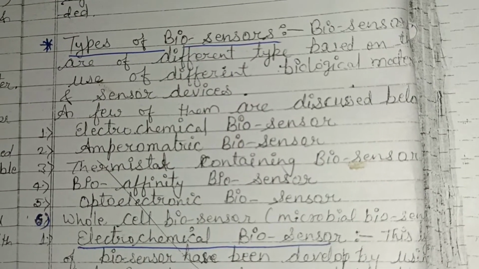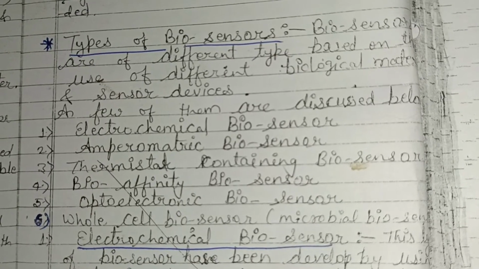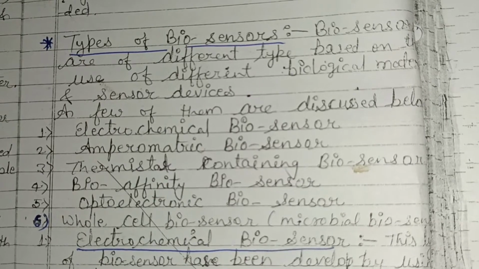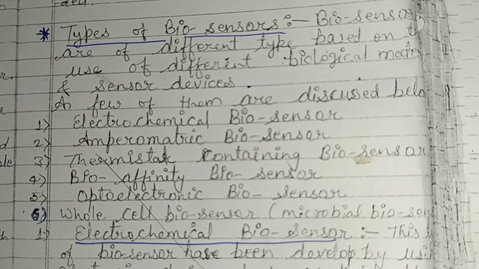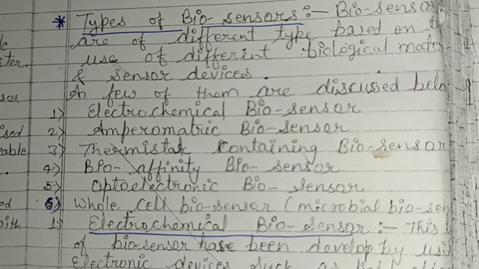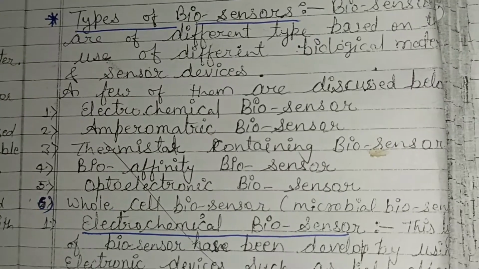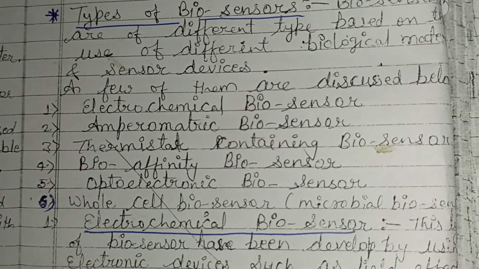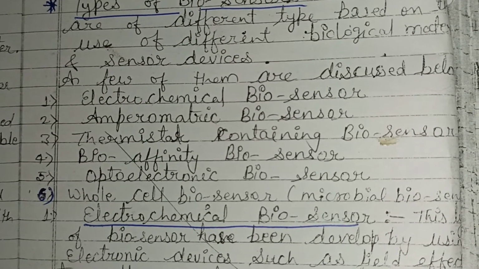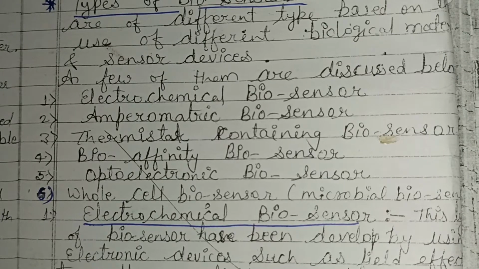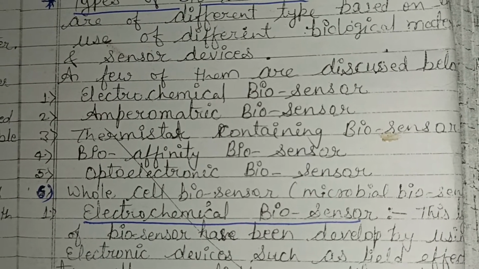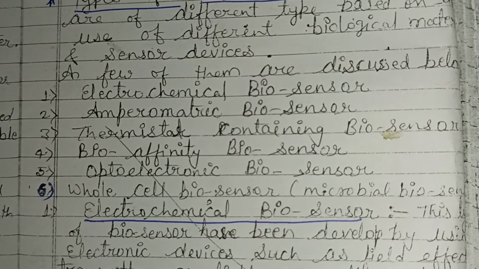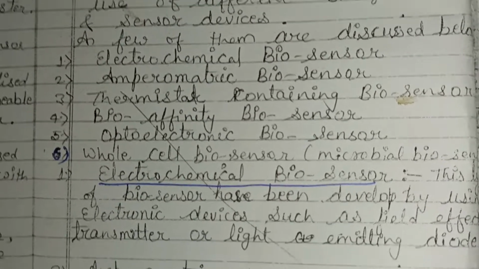Now, types of biosensors. Biosensors are of different types based on the use of different biological material and sensor devices. A few of them are discussed below. First is the electrochemical biosensor, then amperometric biosensor, thermistor containing biosensor, bioaffinity biosensor, optoelectronic biosensor, and whole cell biosensor. The whole cell biosensor is also known as microbial biosensor.